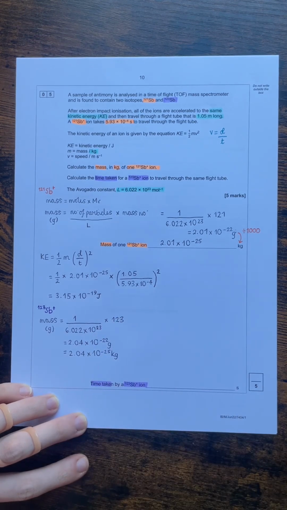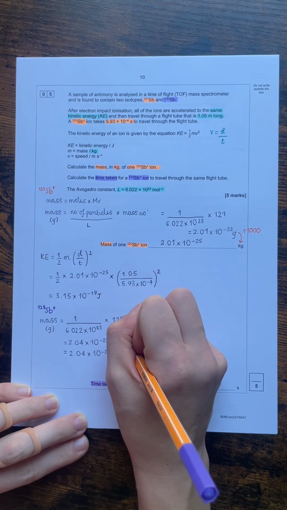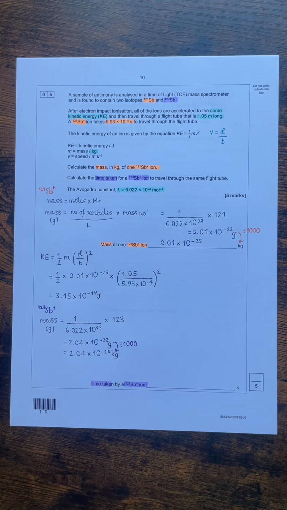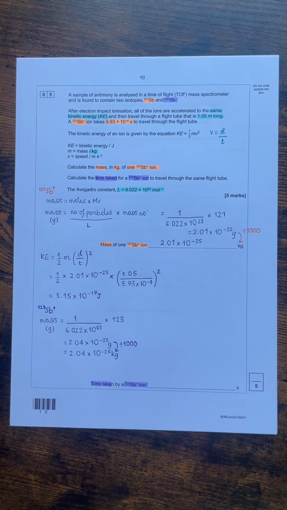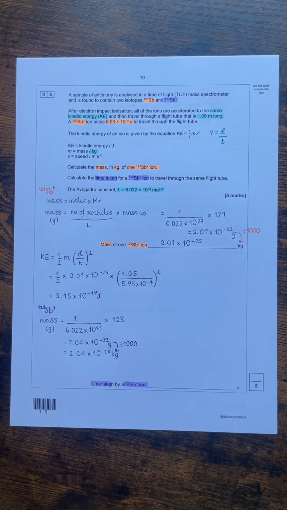And again, all I've done to go from grams to kilograms is divide by 1,000. Now we should expect the isotope with the higher mass number to be heavier, and it is, so that's always a good sign. Our heavier isotope is heavier in terms of grams and kilograms.